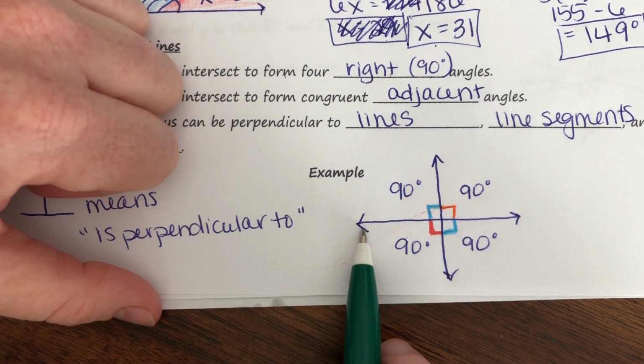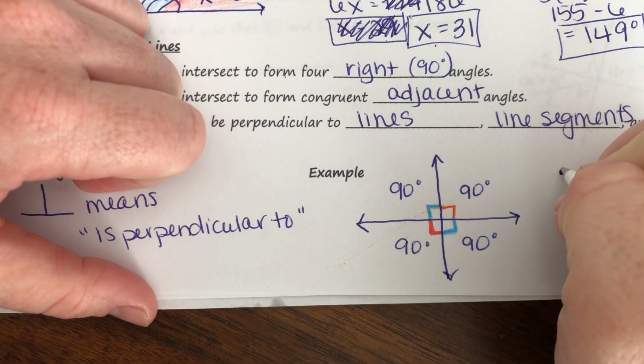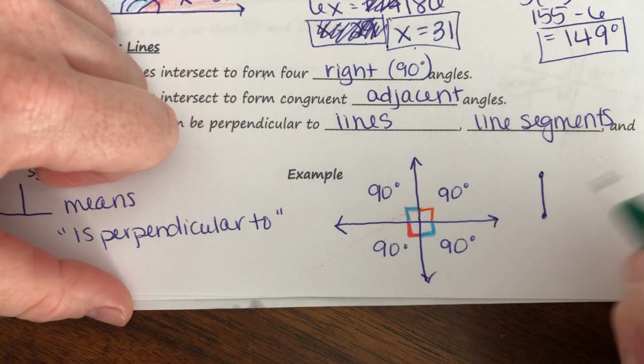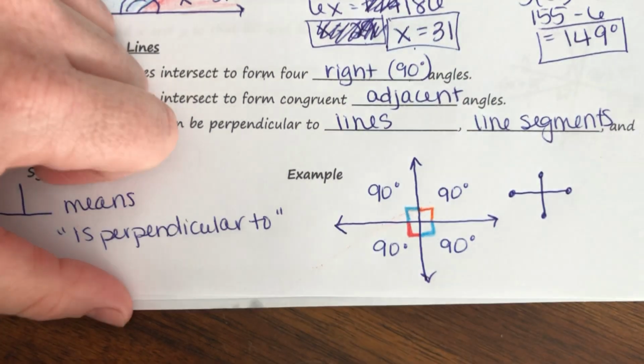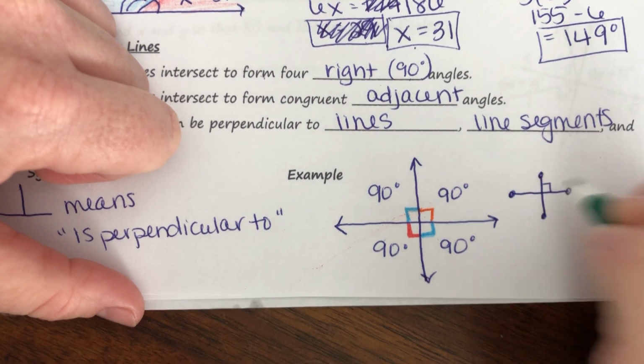Okay? And it doesn't have to be lines with arrows on the end. It could be 2 line segments, right? I could have endpoint to endpoint like that, and another segment, endpoint to endpoint like that, and they all form 4 90-degree angles. They're perpendicular.